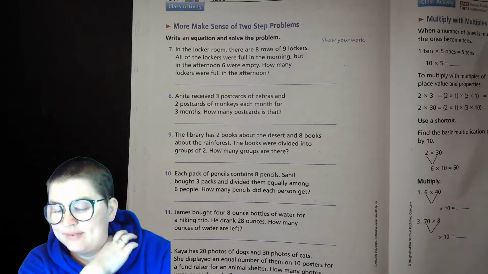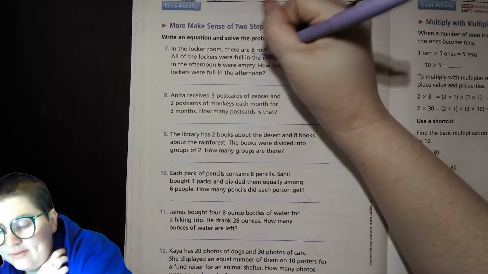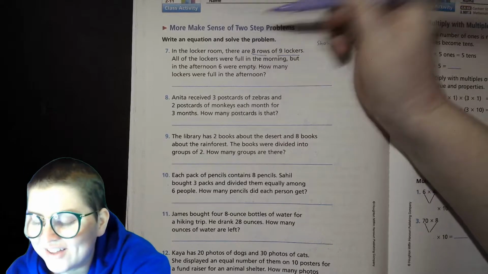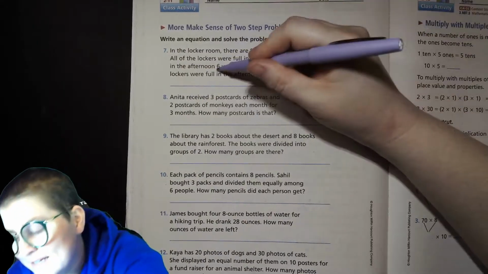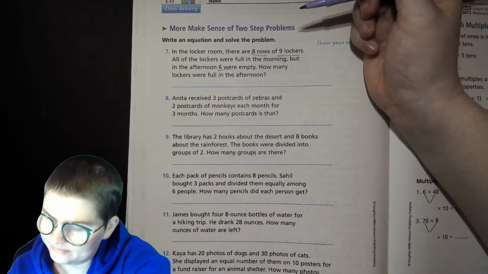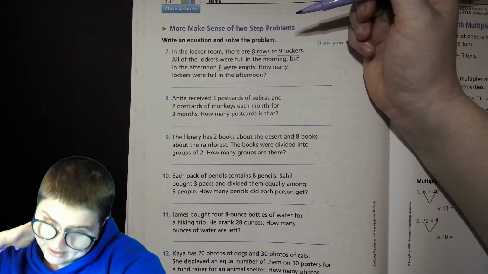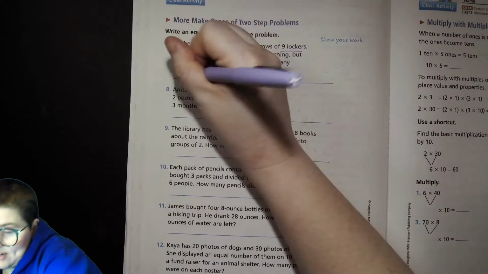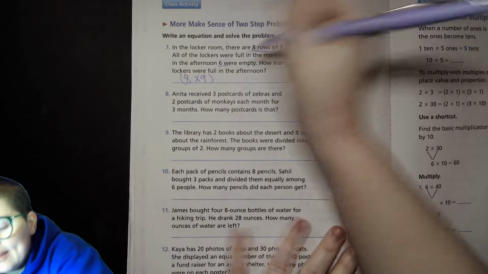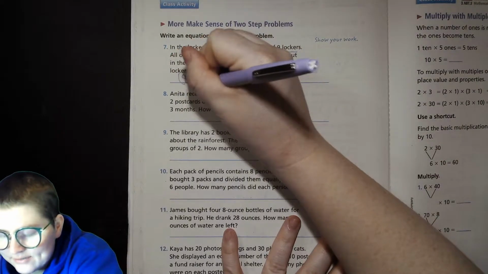Number 7. In the locker room, there are 8 rows of 9 lockers. I'm sensing some multiplication coming up. All of the lockers were full in the morning, but in the afternoon, 6 were empty. How many lockers were full in the afternoon? Okay, so we're going to first do our 8 times 9 to figure out the total, and then we will subtract the 6 that are empty. So 8 times 9 is 72.